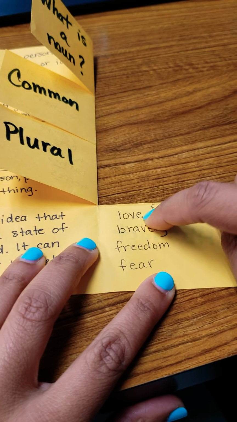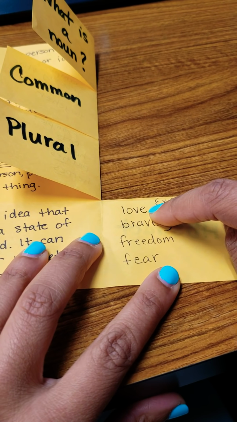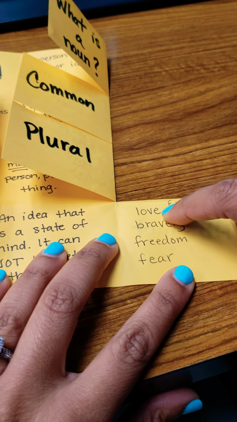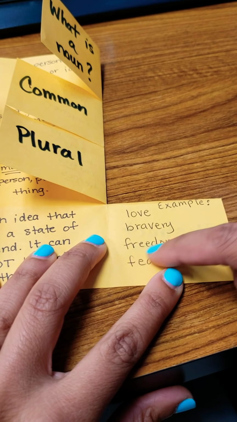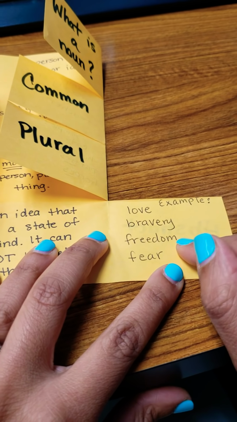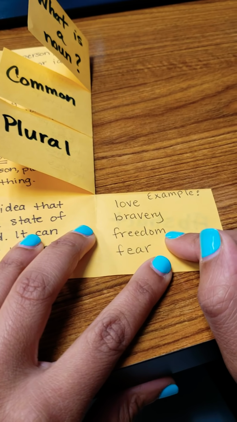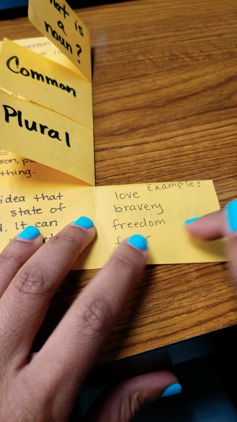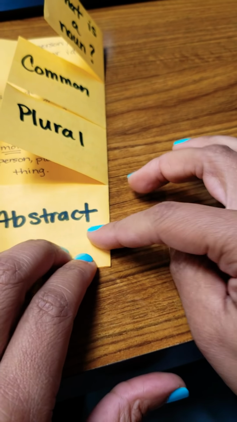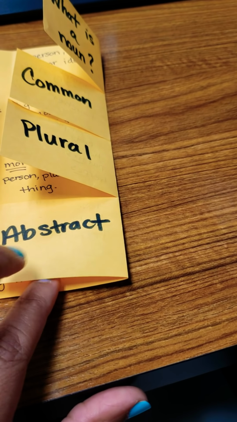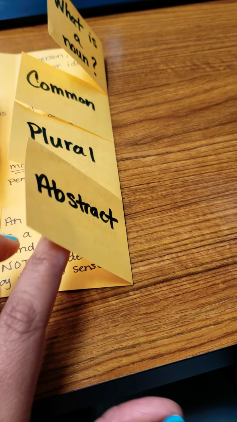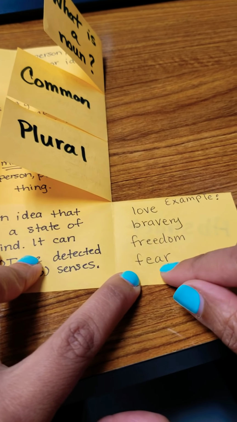Are you in love? Do you really love your game? Do you really love your phone? Okay, these are a state of the mind. Freedom. It's like, well, what is freedom? It's different for everybody. That's how you know that it's an abstract noun, because everyone has their own perception of what it means in their head. Okay, or even fear.